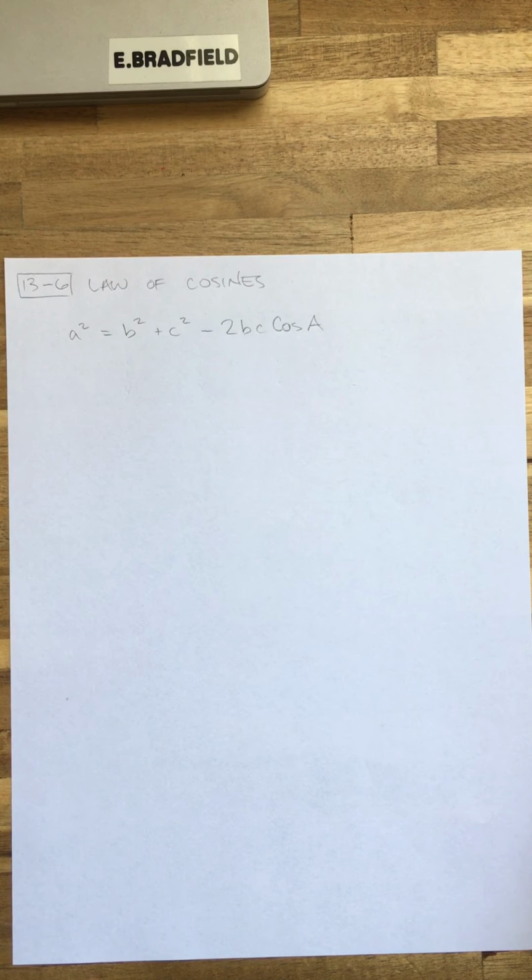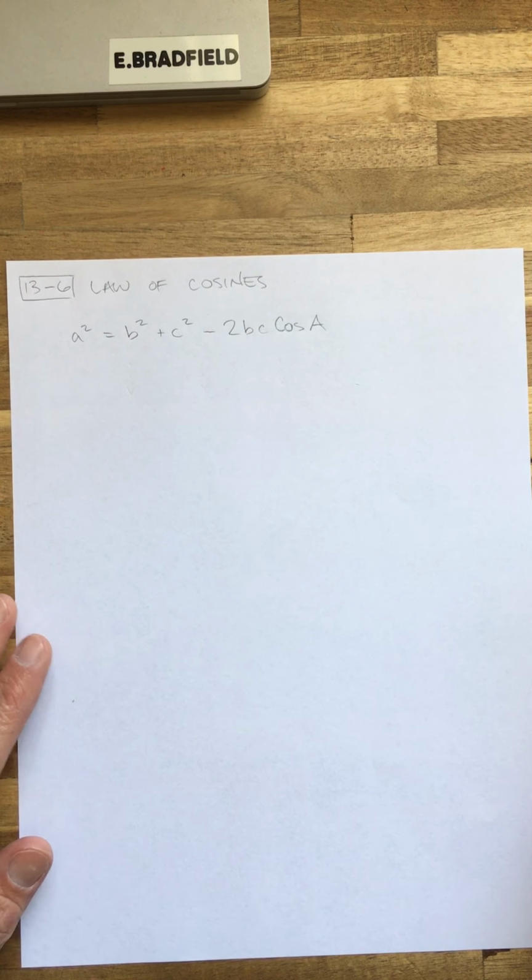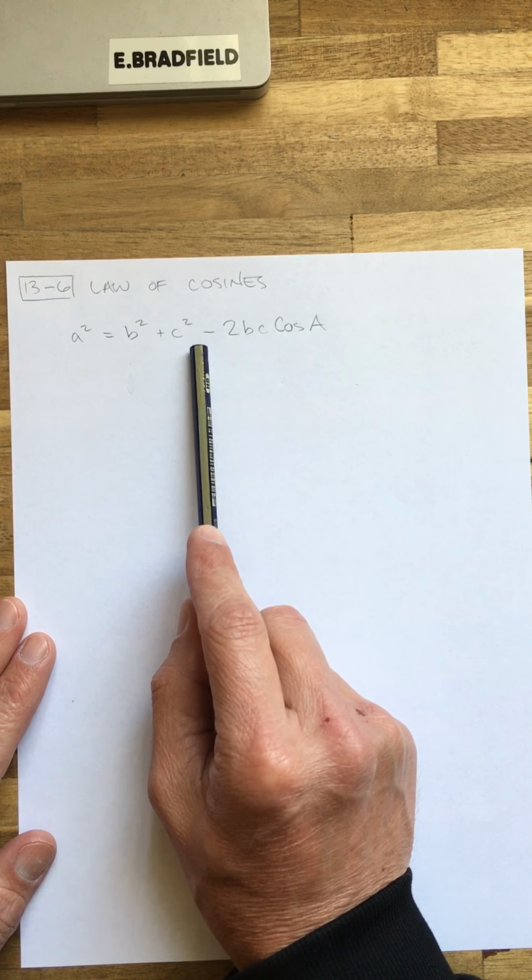Basically, you're going to use the Law of Sines when you have an angle and a side across from it. As long as you have an angle and a side across from it, you're good to go to use the Law of Sines. But in this case, we're not going to have an angle and a side across from the angle. So it's important that you guys know this.